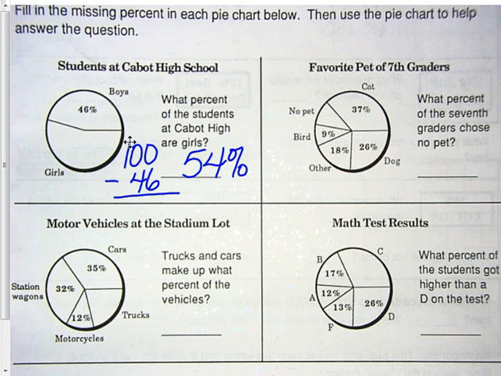Looking at the one below that, motor vehicles at the stadium lot. Trucks and cars make up what percent of the vehicles? So I have a missing percent here for trucks. I don't know what that percent is, but if I add up 35, 32, and 12, I'm going to get 79. Those 3 pieces together equal 79. So I could do 100 minus 79, and I'm going to get 21. The trucks must represent 21%.